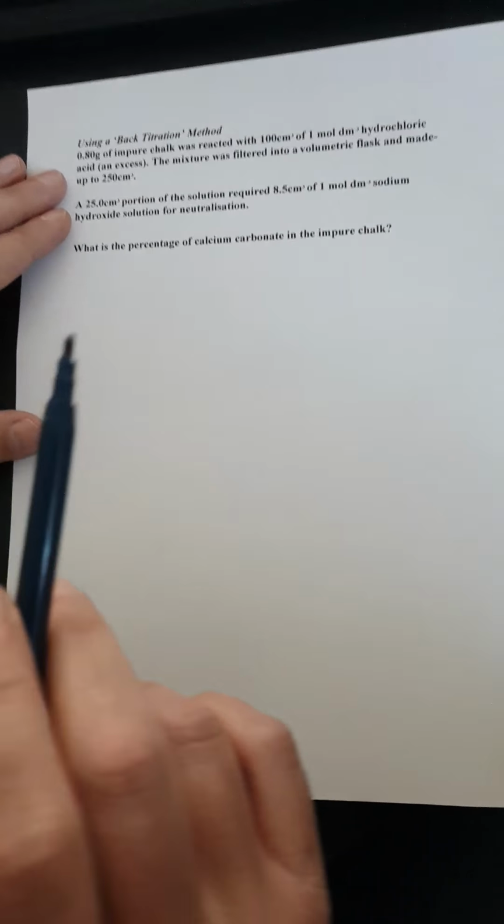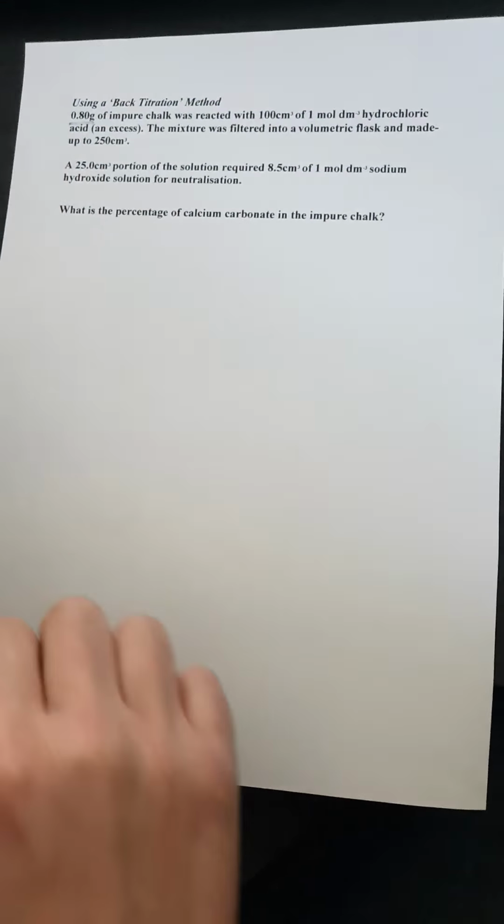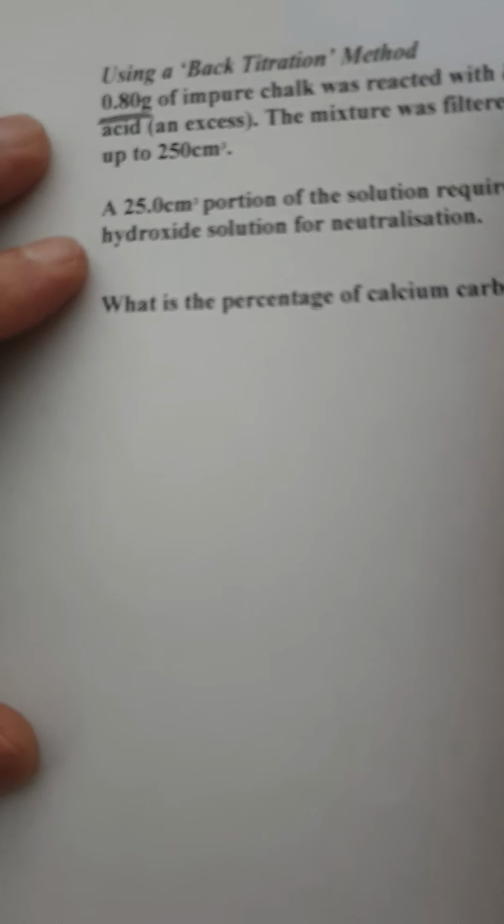Right, so using the back titration method, this is a typical question. 0.8 grams of impure chalk. Oh, that pen's not very good. Let's go. Don't worry. 0.8 grams of impure chalk reacted with 100 centimeters cubed of 1 molar hydrochloric acid.